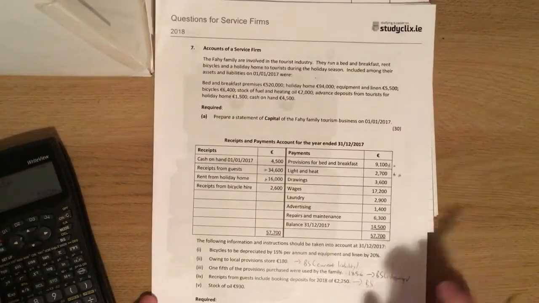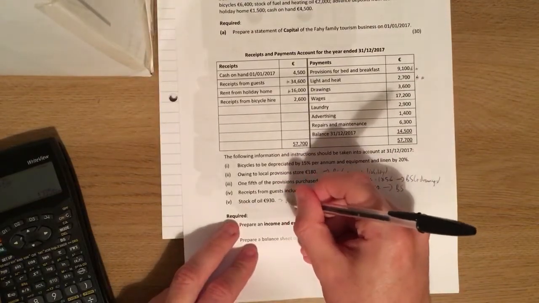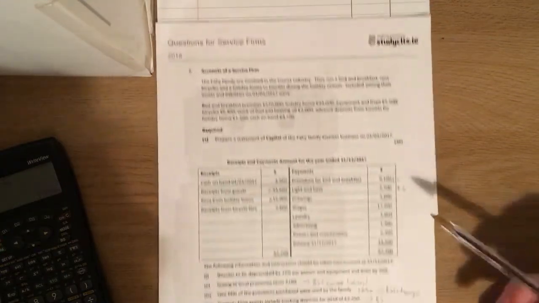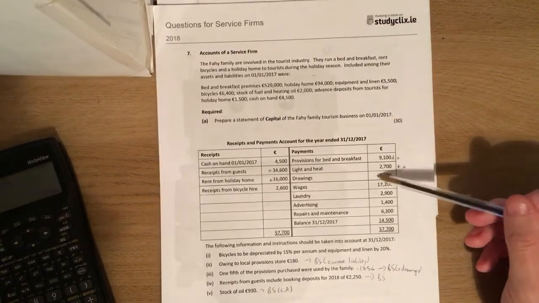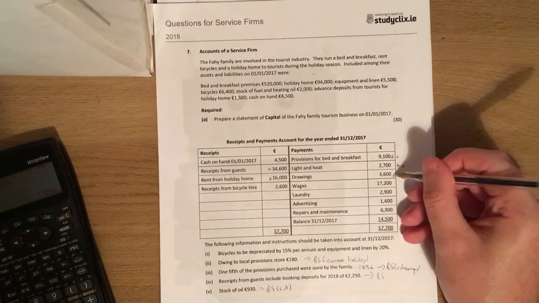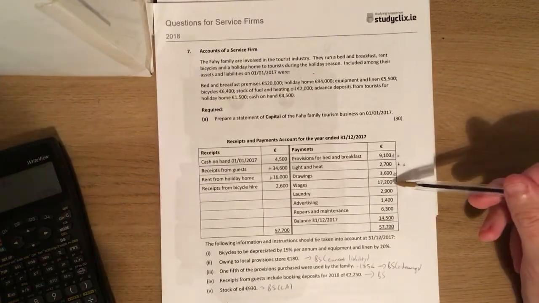Alright, and then that's stock of oil. That's a closing stock of oil. So that's going to go in the balance sheet as a current asset. Alright, so I said drawings just goes on the balance sheet, 3,600, and then just put an asterisk beside it because you're going to add this 1,856 onto it. But as I said, not to the balance sheet.